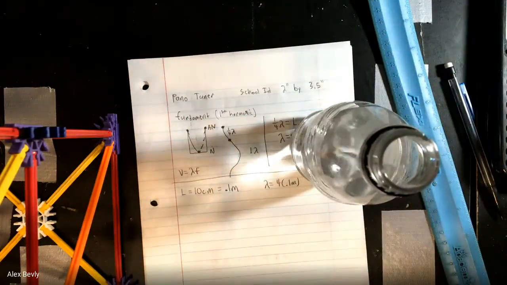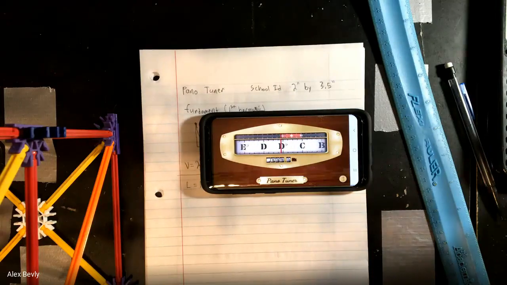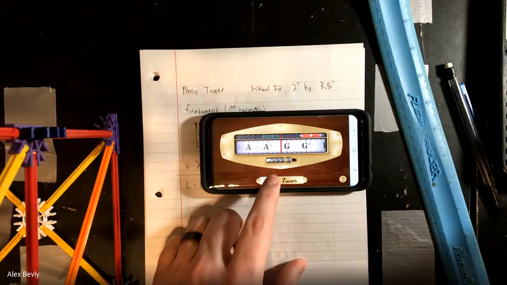What else am I going to need to figure out how fast sound is going through the air? Frequency. So that's what our tuner is for right here. So I have my tuner app. I'm going to play my note. Kind of hard to tell.